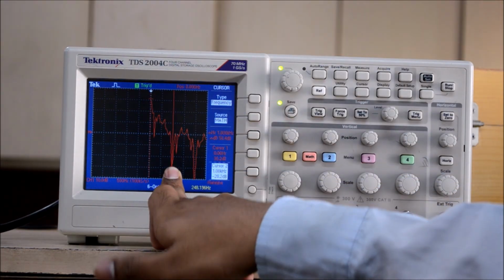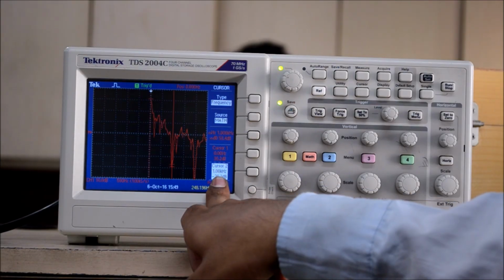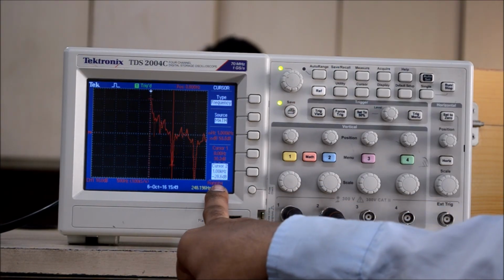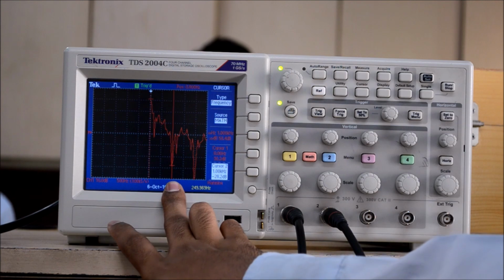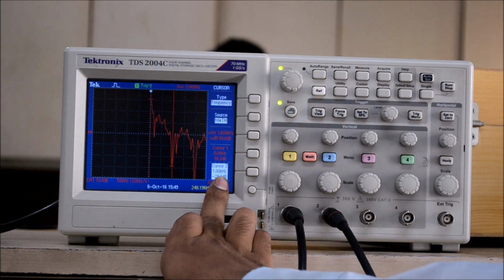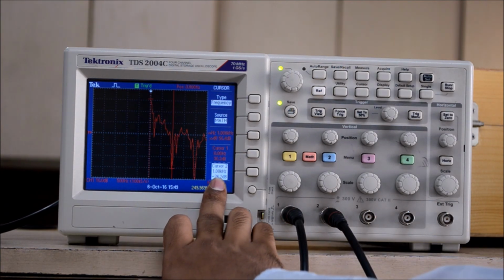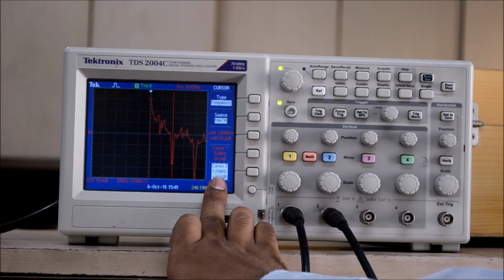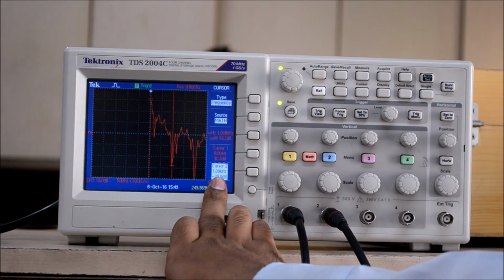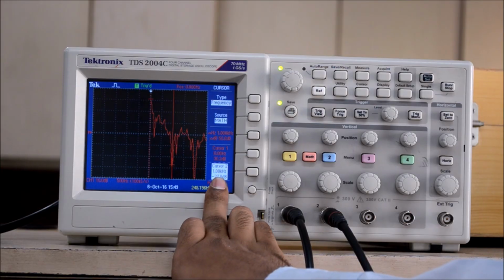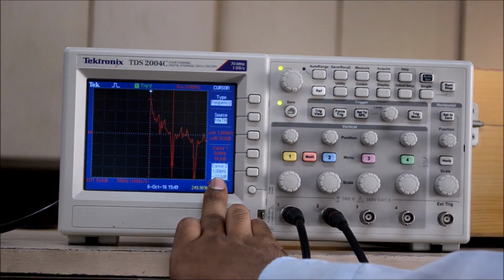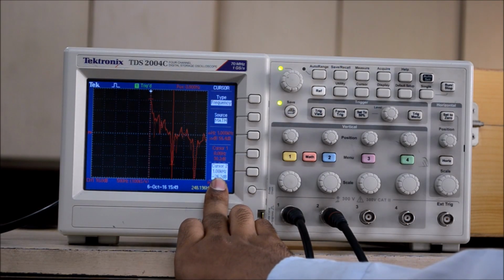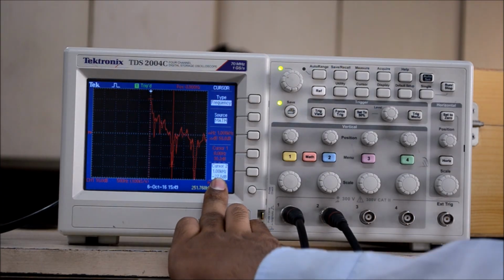So this is the first null here. We are getting the first null at 1 kHz. That means the bandwidth of the input pattern is 1 kHz. Also, you can calculate the bit period from it, that is 1 upon 1 kHz. That will come out as 1 millisecond. We can also observe the bit period in the time domain signal.